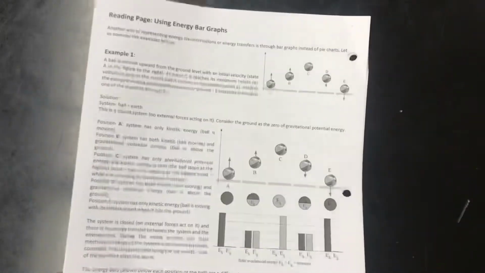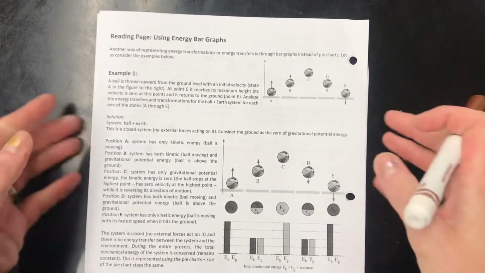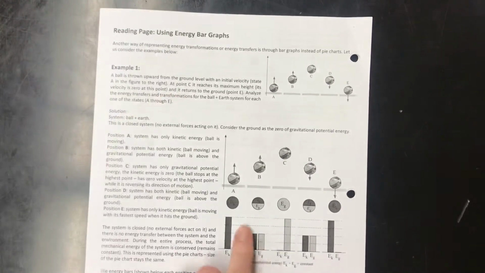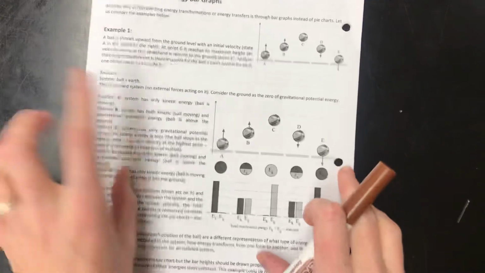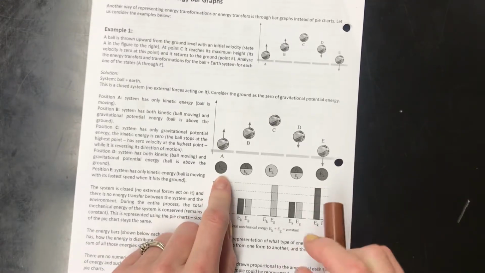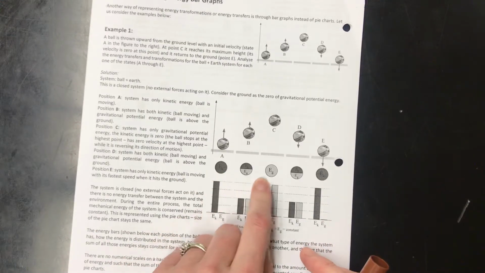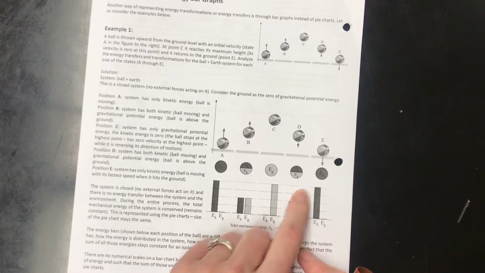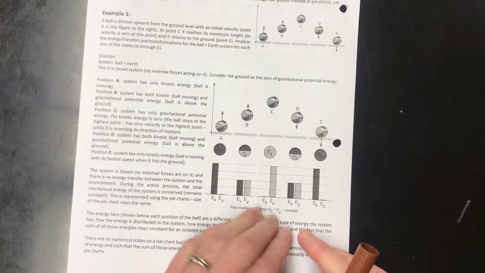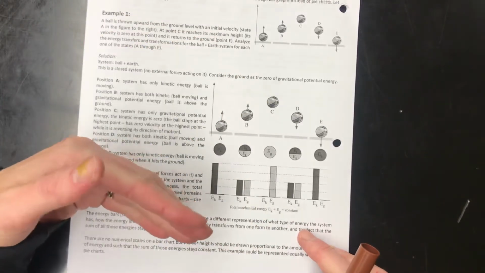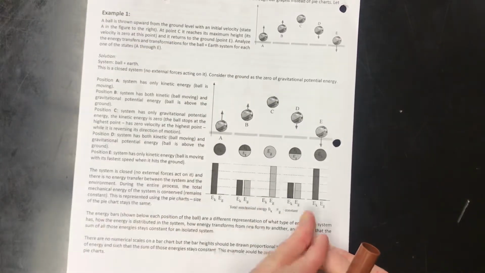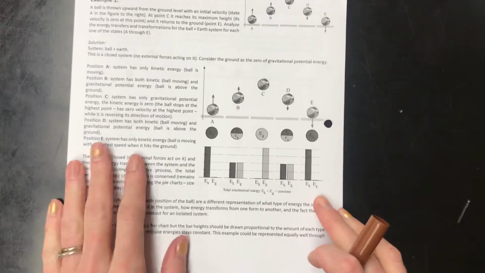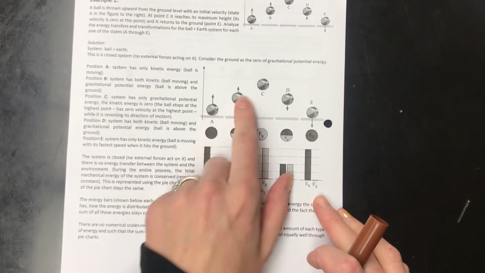Energy bar charts are kind of like energy pie charts, but instead of showing a relative ratio, they show actual amounts. With the pie charts, we're always looking at a closed system and the total remains the same, which is why the circle remains the same size. In a bar chart, we can talk about energy that comes in and leaves, or energy that stays the same.